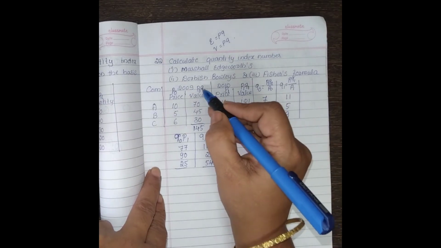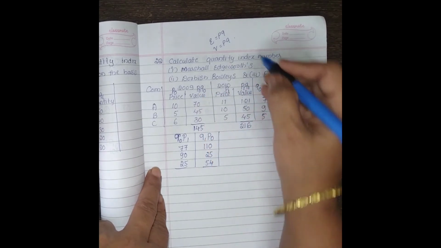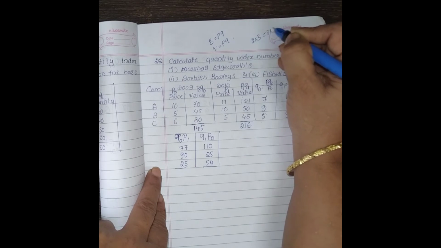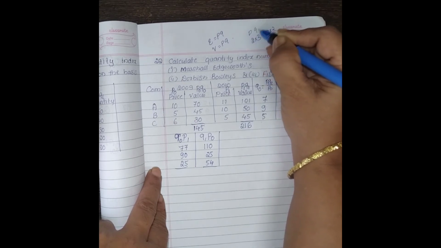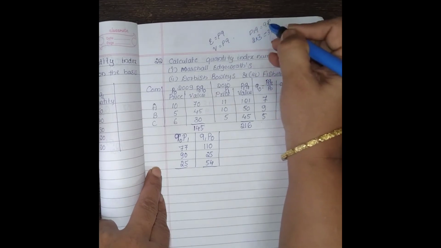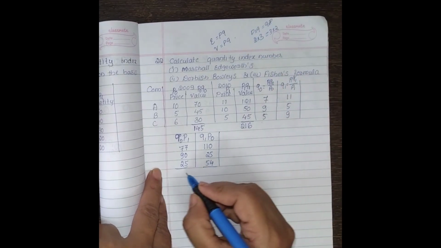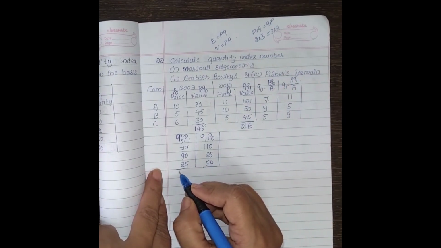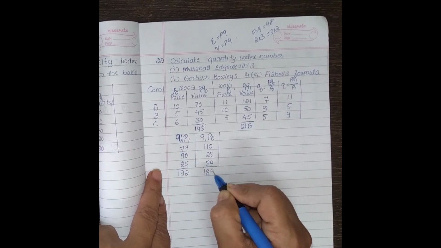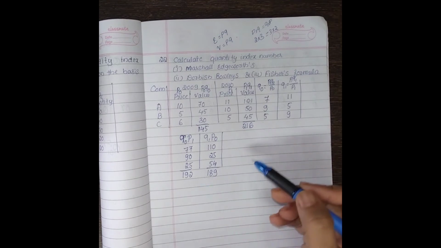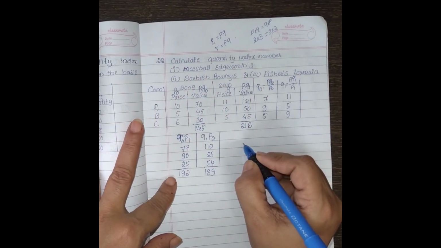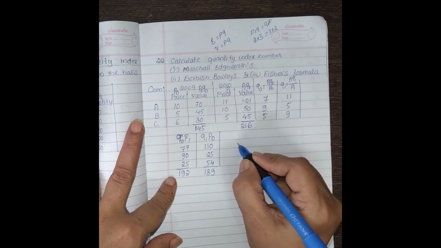You can take this as Q0 P0 also, because 2 into 3 is equal to 3 into 2. P Q or Q P, both are the same multiplication. Then Q0 P1 is 192 and this is 189. Then you substitute these values, you got it. Then you have to take it as Marshall-Edgeworth.